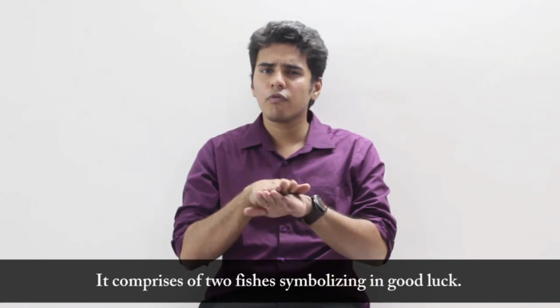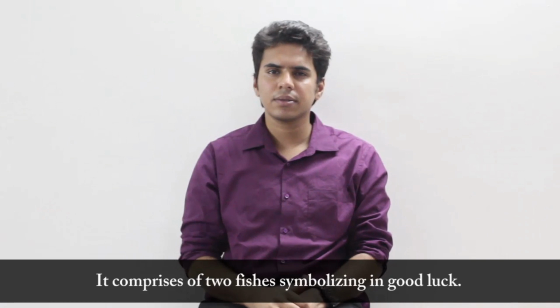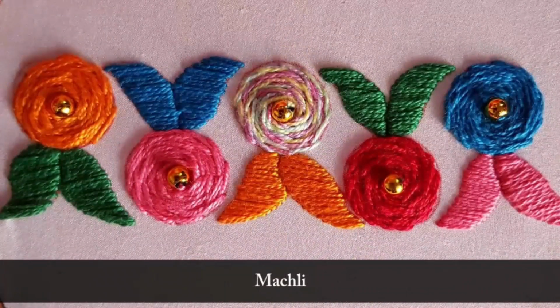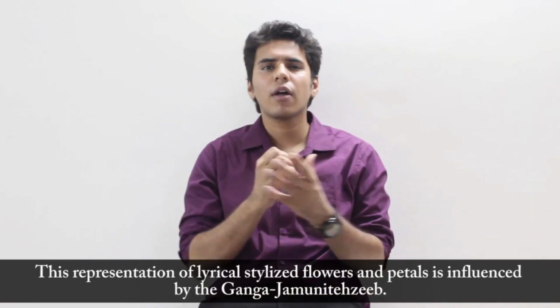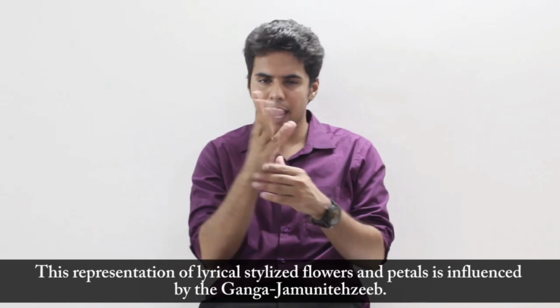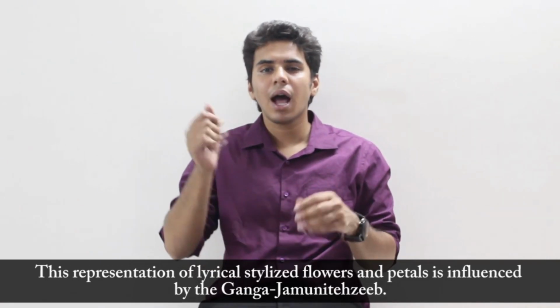Number 2, machli. It comprises two fishes symbolizing good luck. Number 3, Hindi Urdu flower. This representation of lyrical stylized flowers and petals is influenced by the Ganga Jamuni tehzeeb.